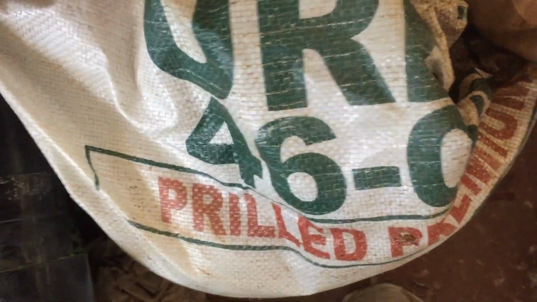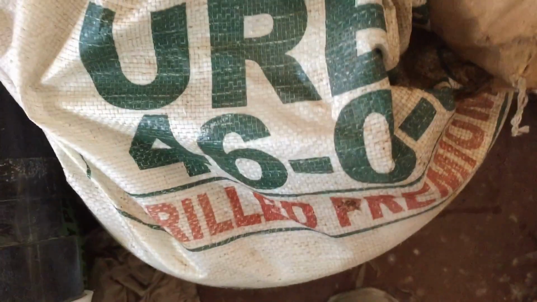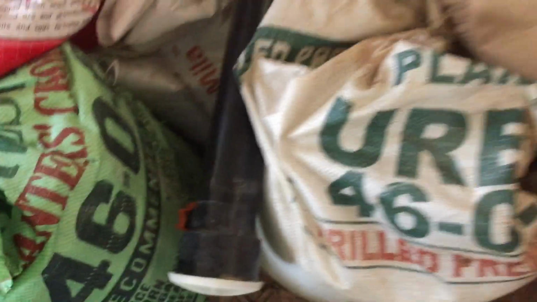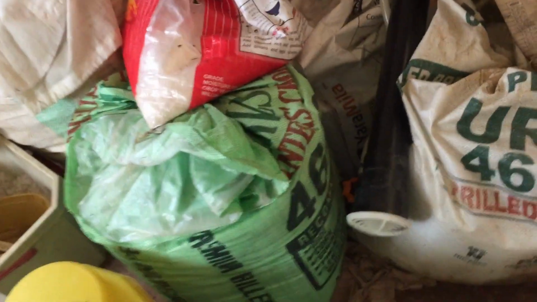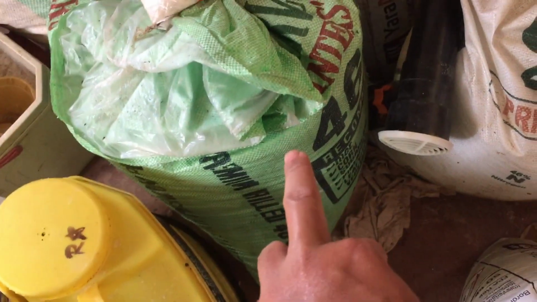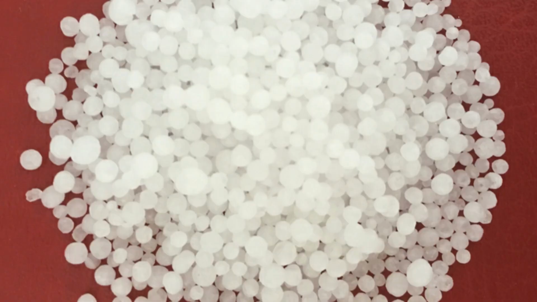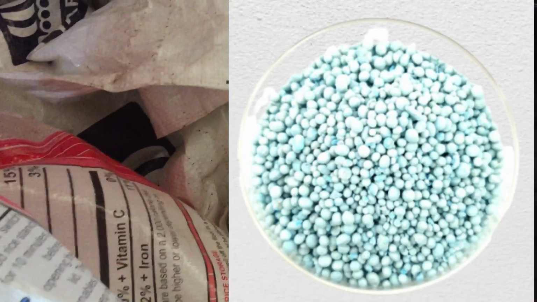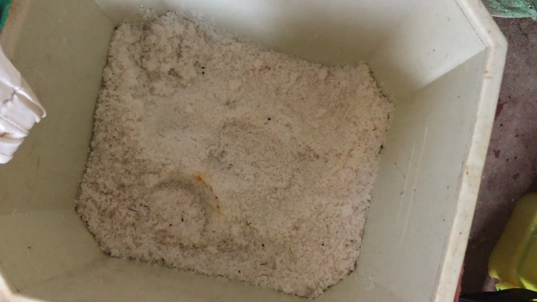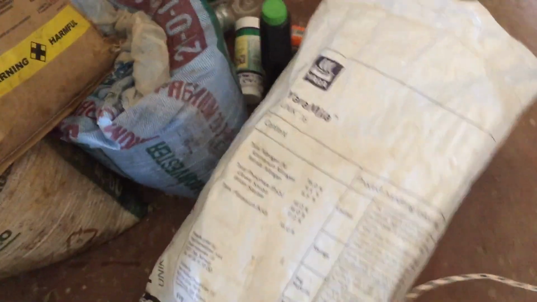I'm not gonna show you what color the content has, because some manufacturers have different colors for their granules. For example, urea is usually white as snow. Unique 16 is a bluish color. It's here, but I don't want to open that one anymore. So this is a mix of urea and then 21-0-0 ammonium sulfate, this one here.